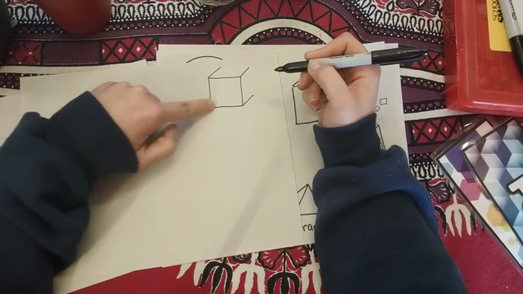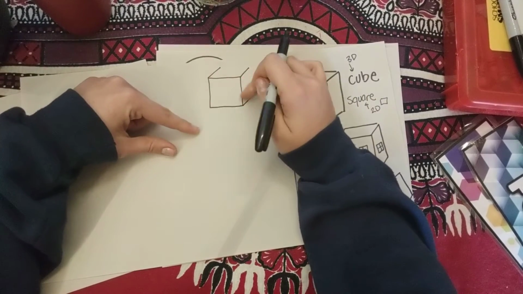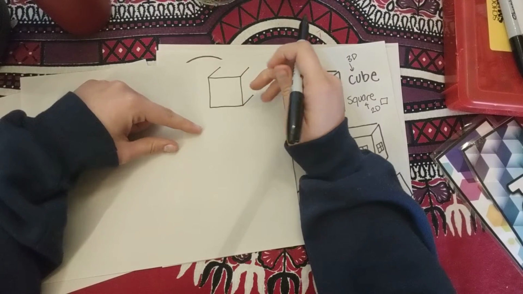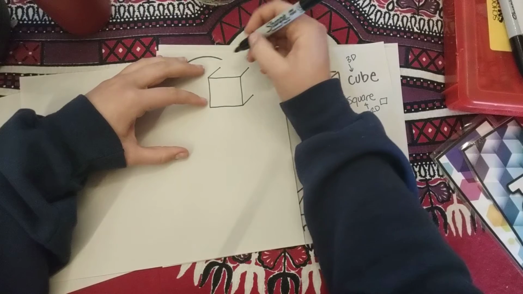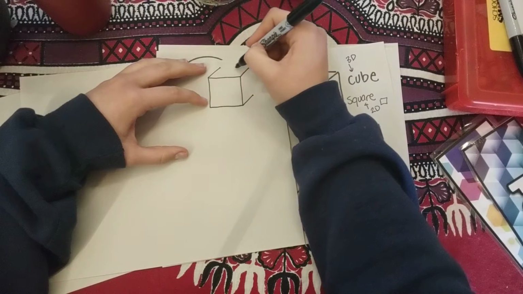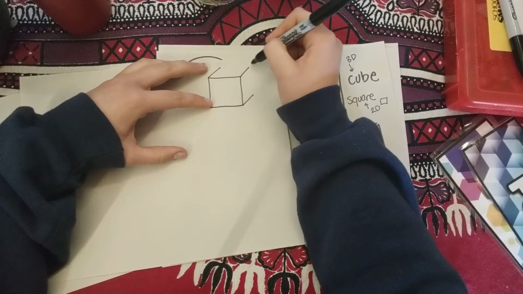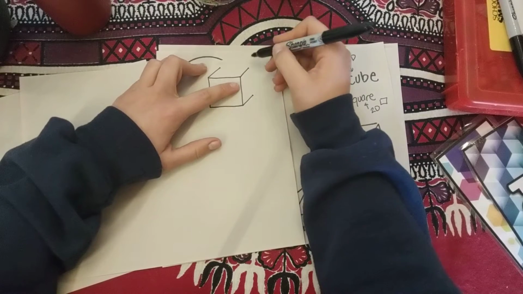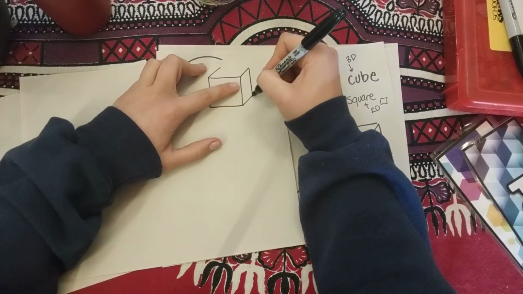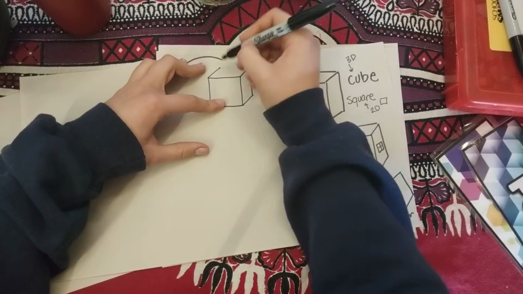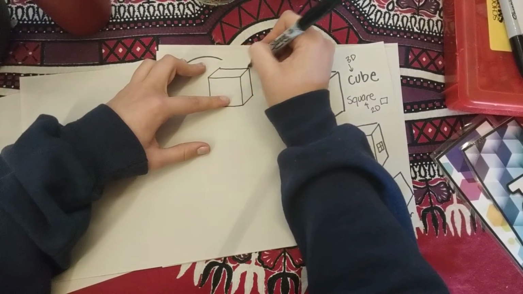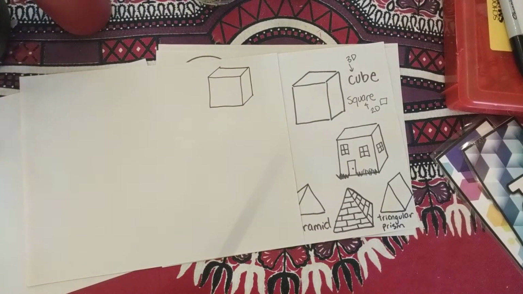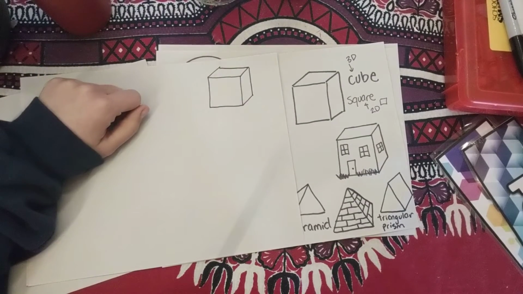You could draw one here too, but I don't want my cube to be see-through. I want it to look like a dice, right? So I'm going to connect those lines on the top and on the side. The side I find is the easiest for me to make that line straight. Sometimes I need my ruler to go across. There we go. Not too bad. All right. So that's our cube.